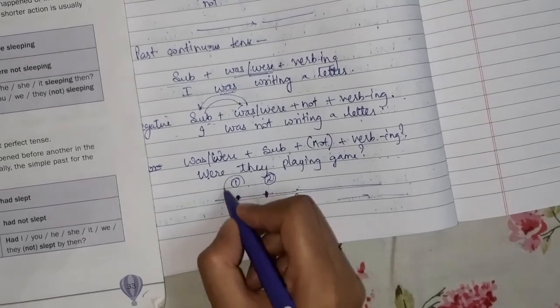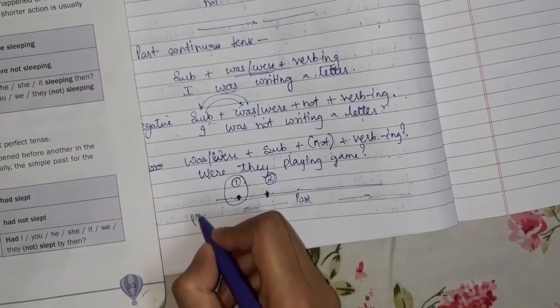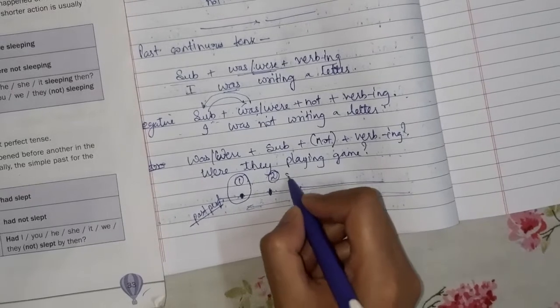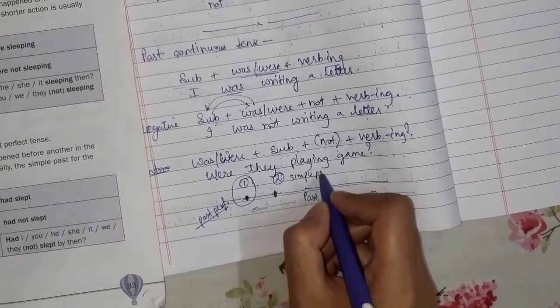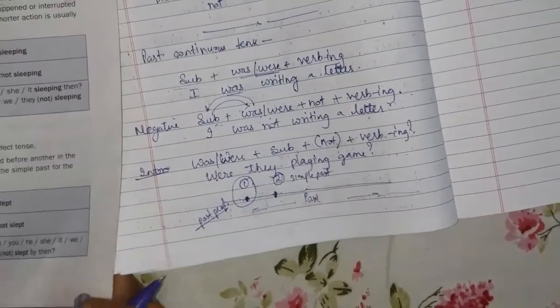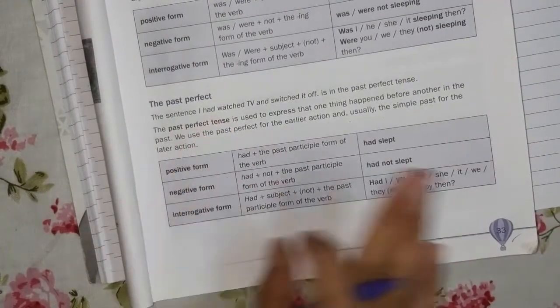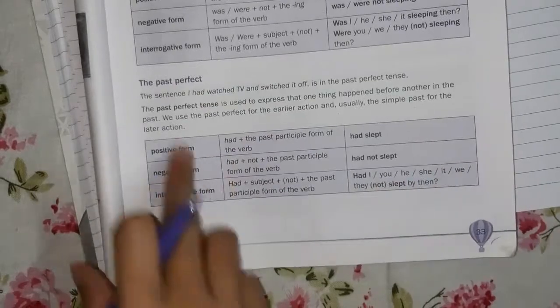So the action which happened earlier will be in past perfect, and the action which happened later, that action we have to write in simple past. Okay, that is all given about past perfect. Now let's see how to make a sentence.